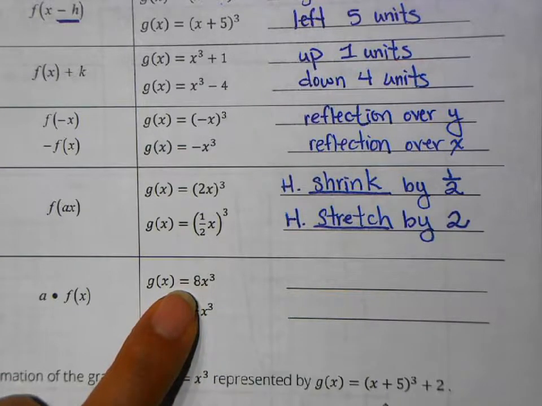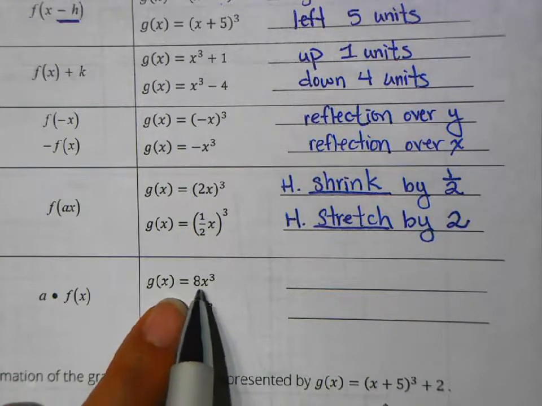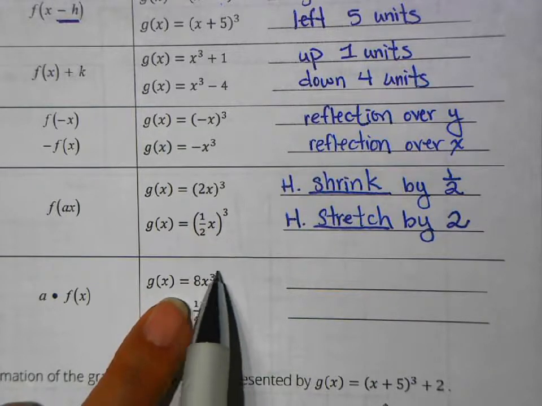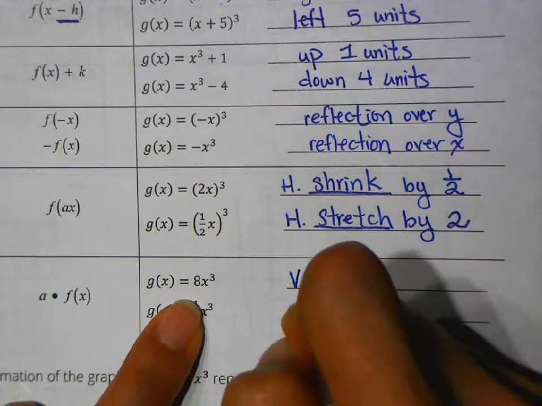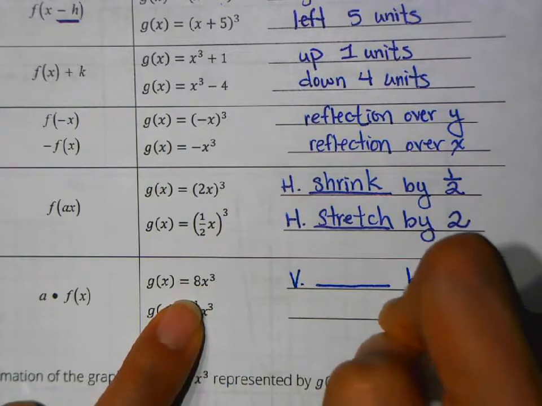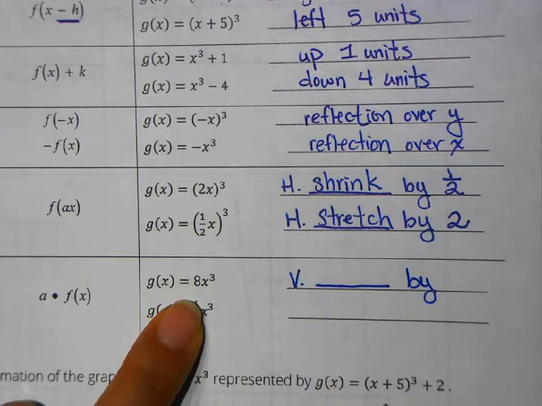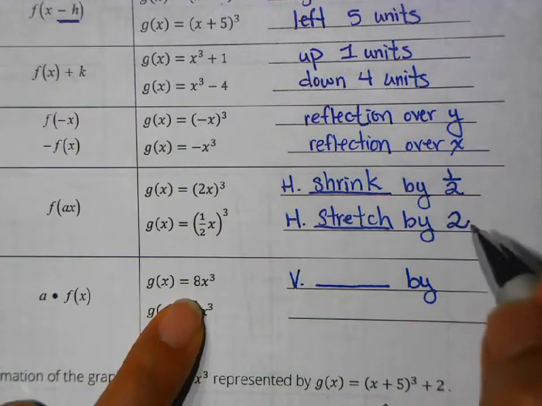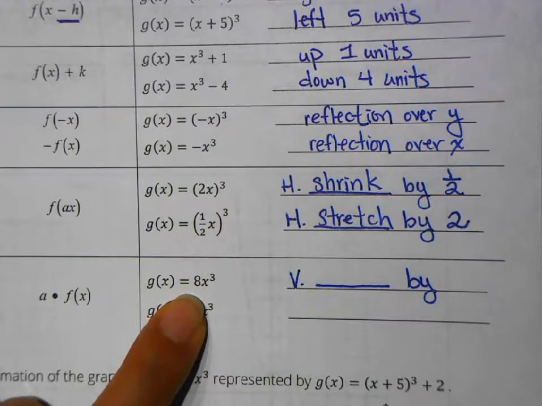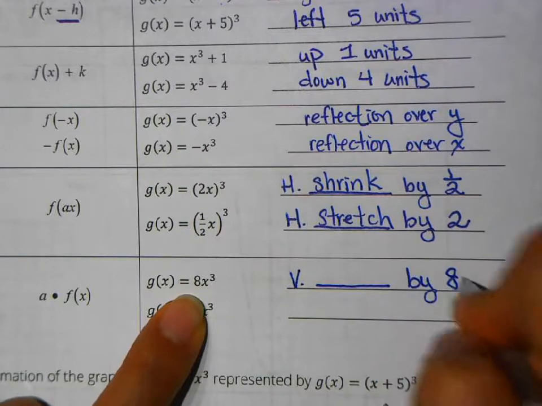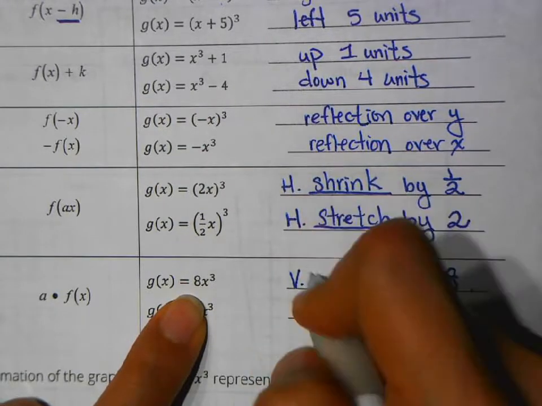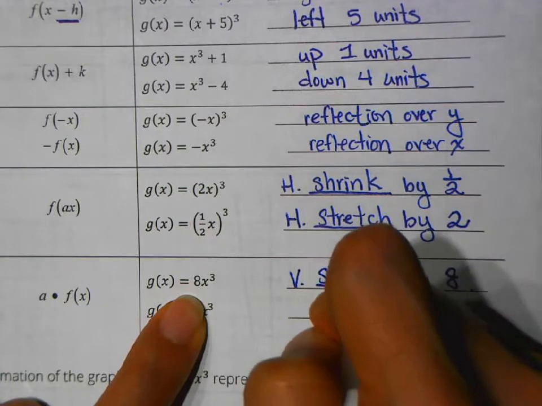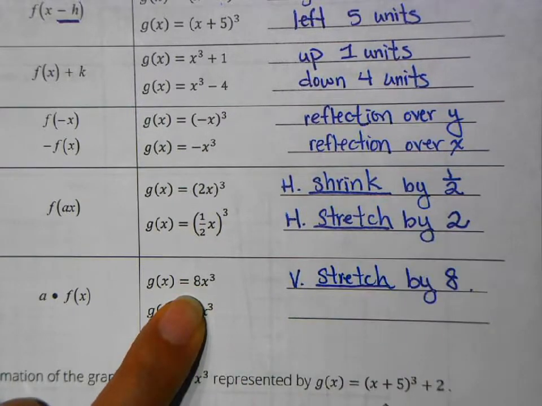Okay, so last but not least, if I take a number and multiply it to the entire equation, for example, I took 8 and multiplied it to the entire x cubed, that's a vertical. And because it's vertical, it's going to be stretching and shrinking by exactly that number. The number is going to stay the same. So the first one will be vertical something by 8, and since 8 is bigger than 1, this is a vertical stretch by 8.